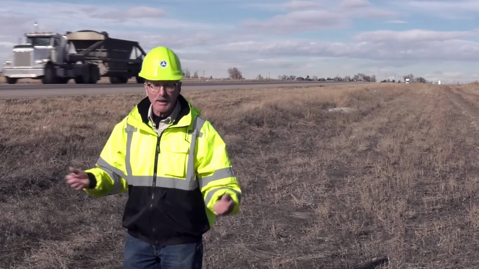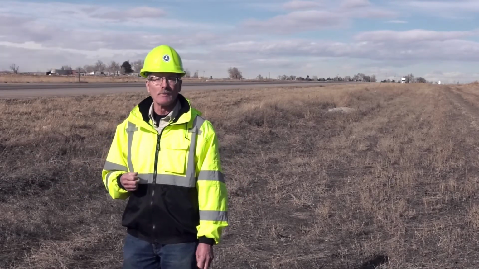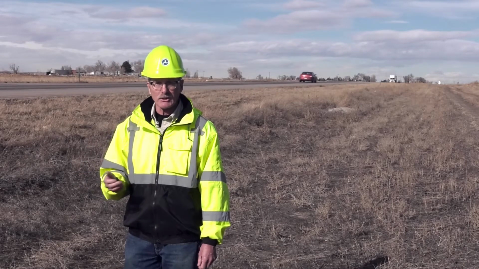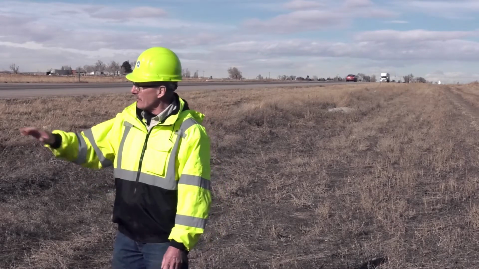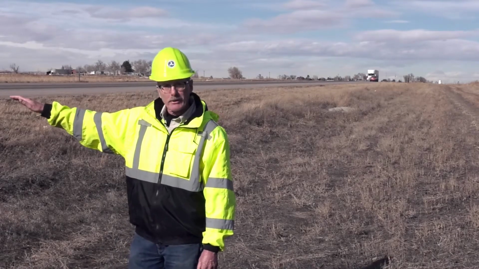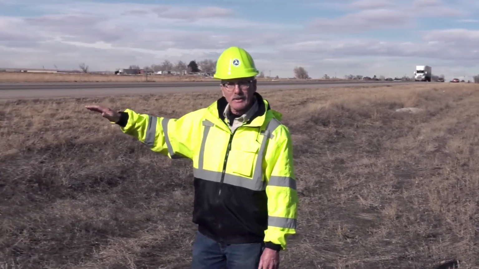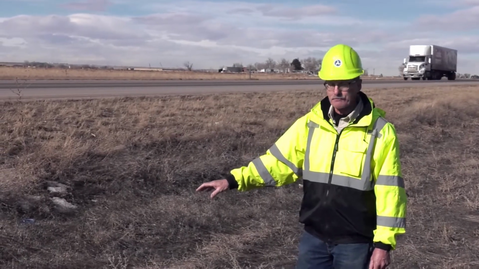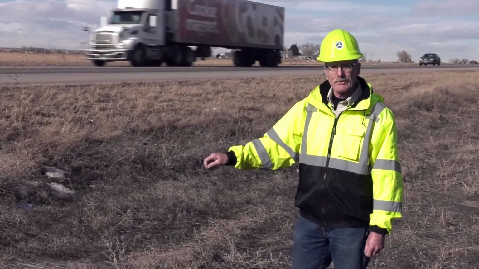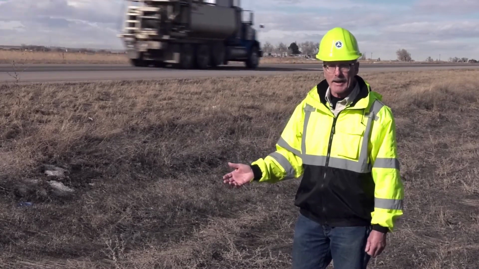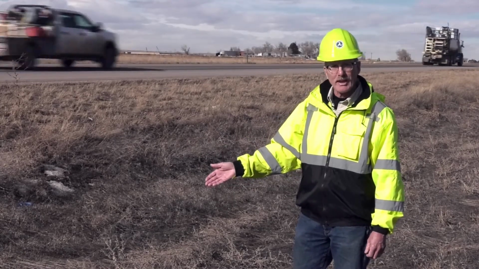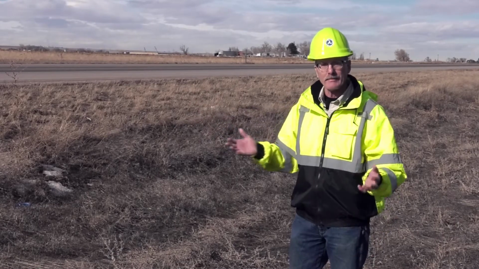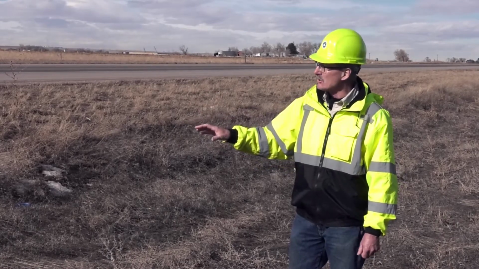So let's begin by looking at some of the typical roadway drainage elements on a highway project. As we look at the roadway itself, the water coming off the pavement enters into the shoulder area and then flows into the ditch. If this was a divided highway, we'd have both a roadside ditch and a median ditch. This is a 2-lane, we just have a roadside ditch.